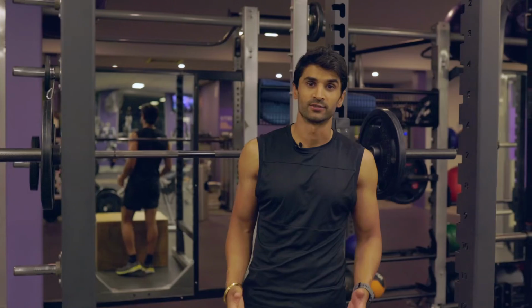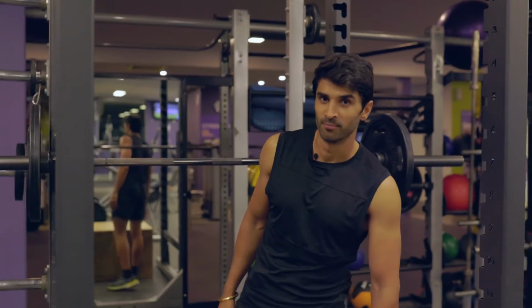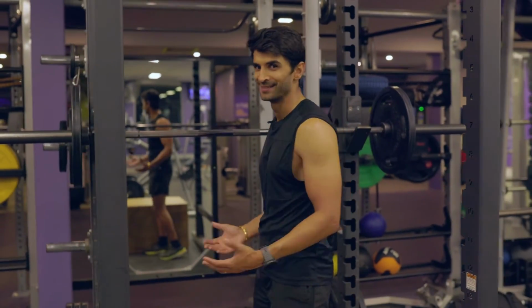So another staple exercise is the squat. I prefer to do a box squat because I hate free weight squats.